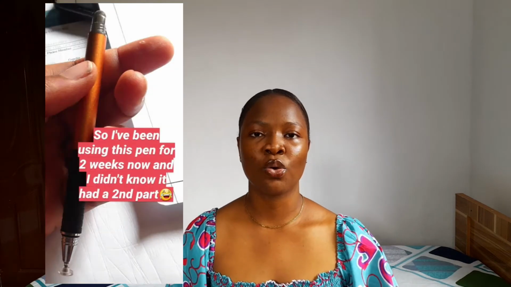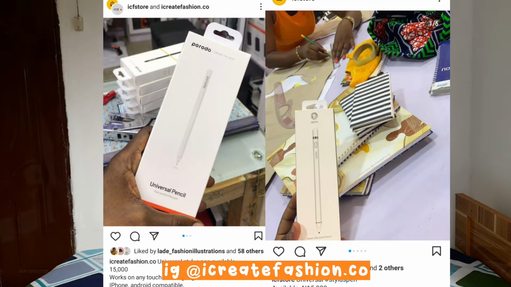For stylus pens, the one I used back then, it was a gift, so I really don't have an idea of how much it cost. But I've done some research. I've checked for some stores on Instagram that sell stylus pens, and I'm going to leave them up on the screen. You can just contact these people and purchase a stylus pen from them. But remember, you can also use your fingers. If you don't have the money to buy a stylus pen, you can always start with your fingers.